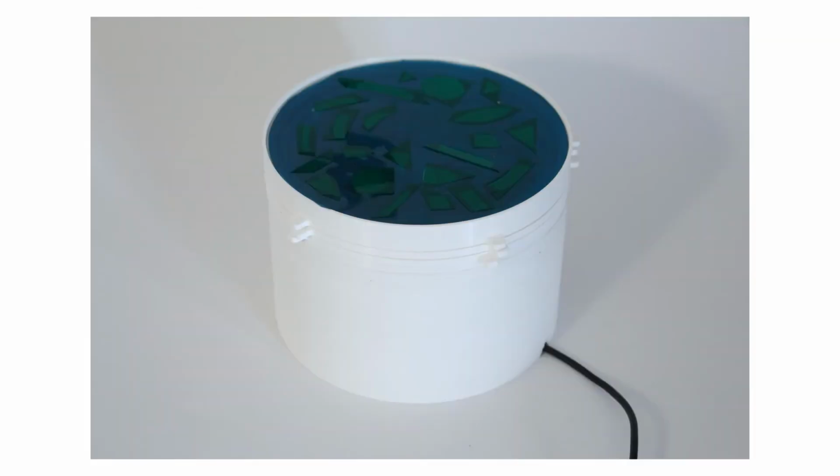Then the functional prototype. So I made a functional prototype just to test the light effects and if they work like I wanted them to work.